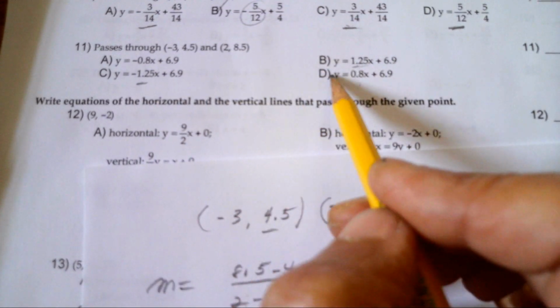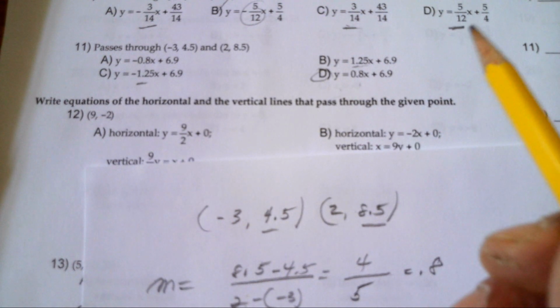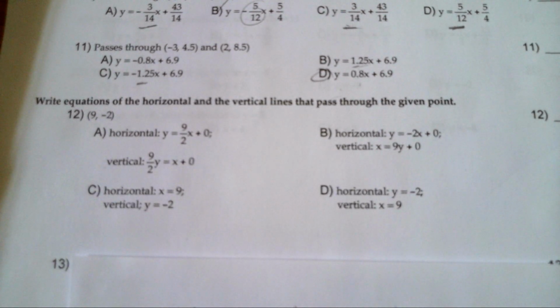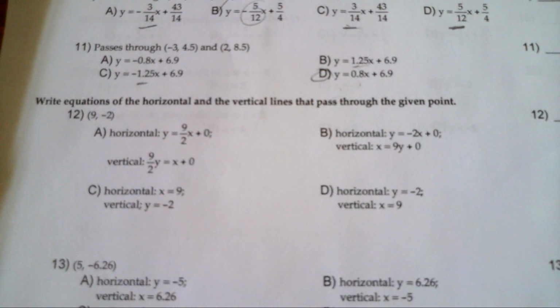I'm all done, letter D. Just by calculating the slope, I don't have to go any further. That's the only one that had the right slope, done. The more you know, the more you know.